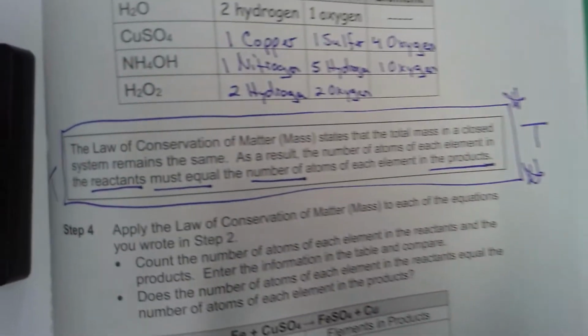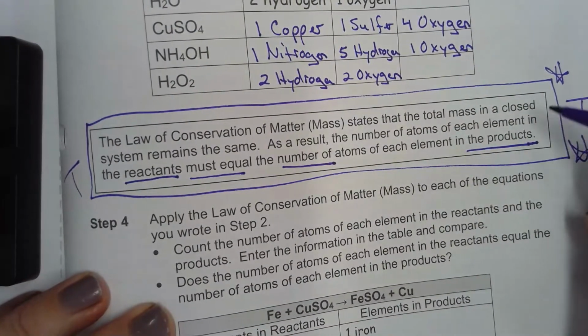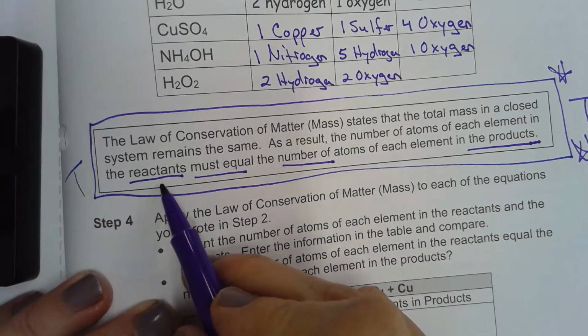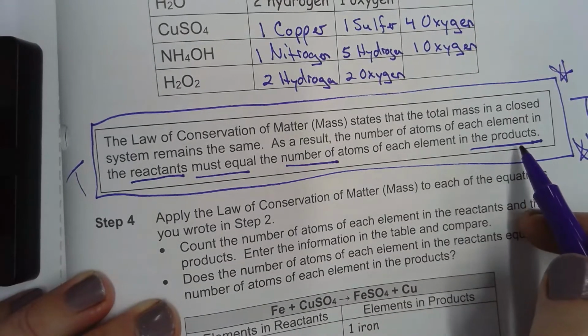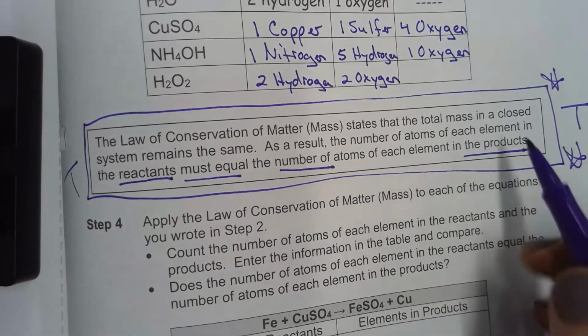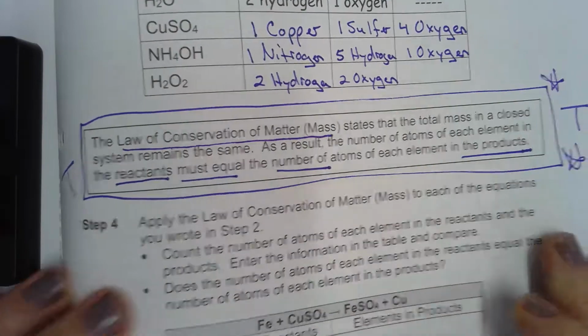So what I like to tell my students is, if I take a group of students from Luther Jackson on a field trip, students that I take with me, like the reactants, have to equal the students I bring back to Luther Jackson. That would be the products. Okay, so this is the law of conservation of matter or mass.